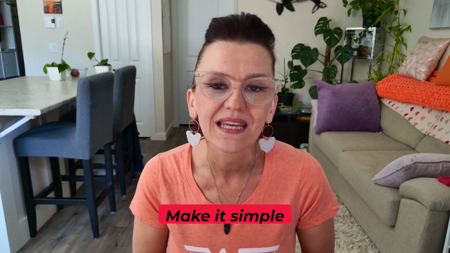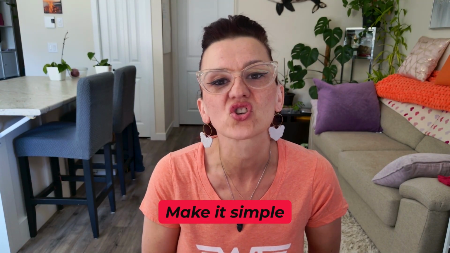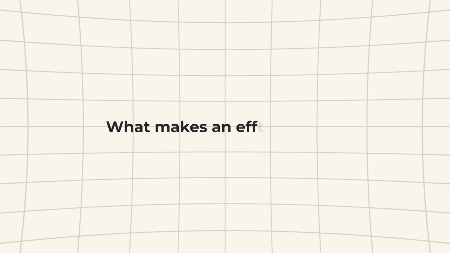The method I'm sharing with you has literally transformed how my clients approach documentation, making it simple enough that they actually want to create those SOPs so they can hand off the work. So before we dive into the AI method, let's quickly clarify what makes an effective SOP in the first place, because even the best AI tool won't help if it doesn't know what we are aiming for. An effective SOP is clear, concise, and actually gets used. Not a 20-page document collecting digital dust somewhere.